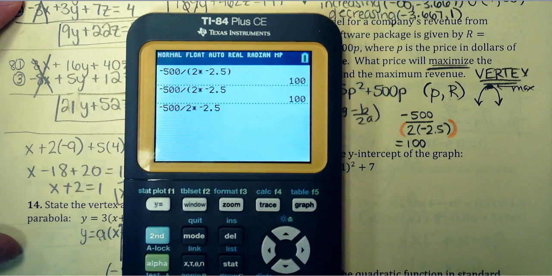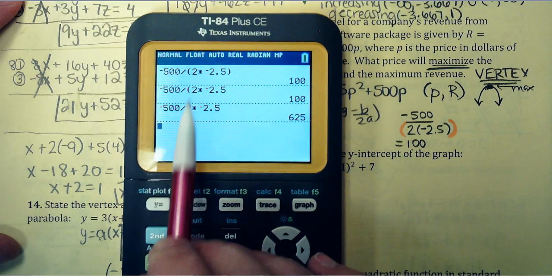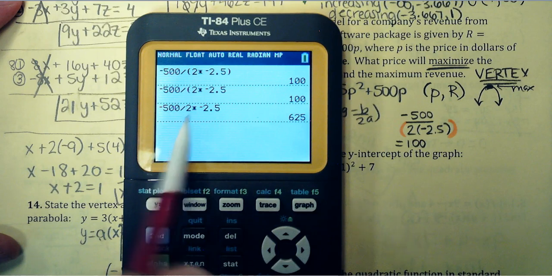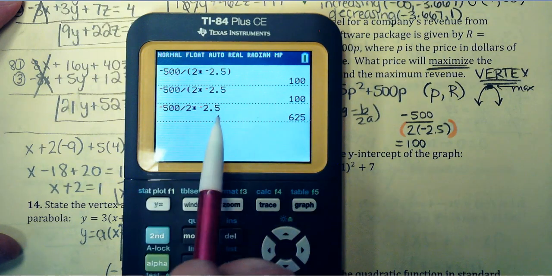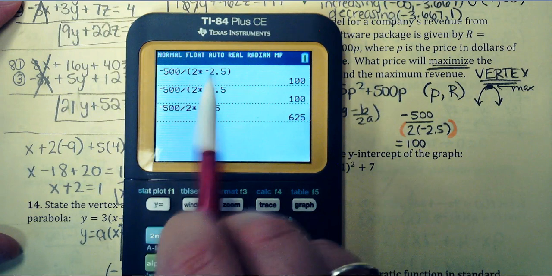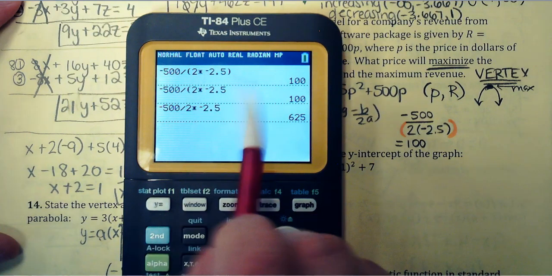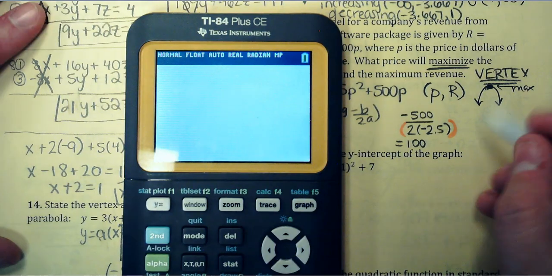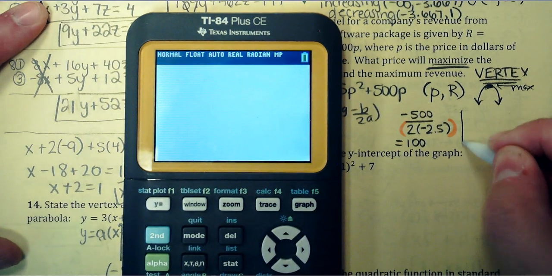There we go. Okay, see here, what's going on? It's doing negative 500 divided by 2 and then multiplying the result by the negative 2.5. So either figure out what that product on the bottom is or put it in parentheses so you get the correct answer. Now, once you have that, that's the price.